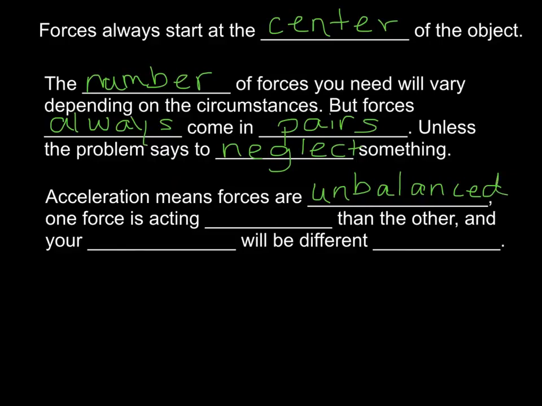One force is acting more or stronger than the other, and your arrows in your picture should be different sizes. If one force is stronger than the other, one arrow should be longer than the other, and it would be the one in the direction that it's accelerating in. So if it's speeding up to the right, the longer arrow should be to the right.